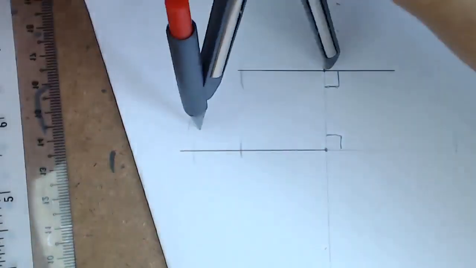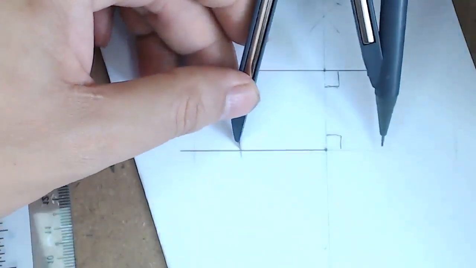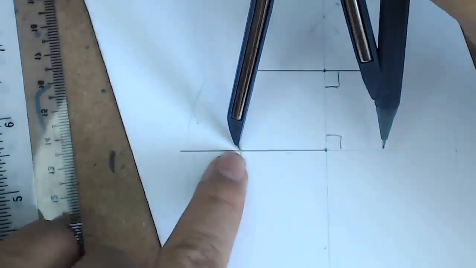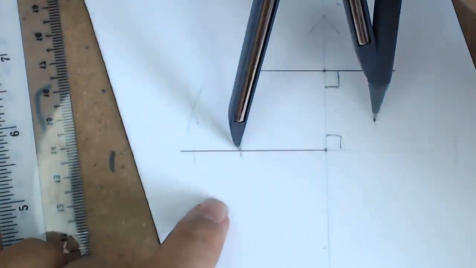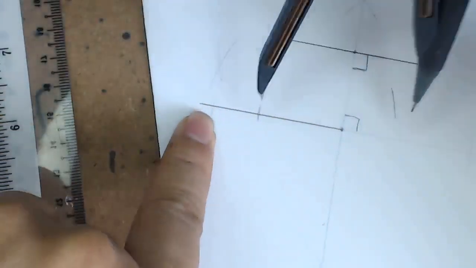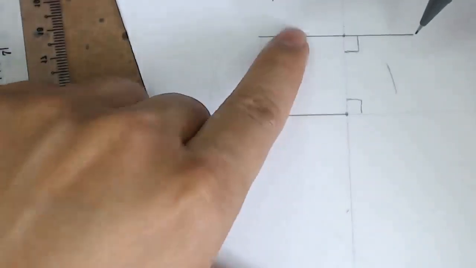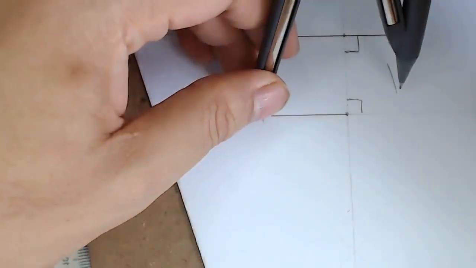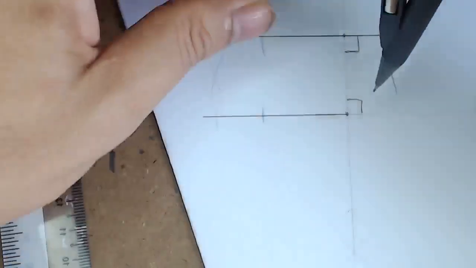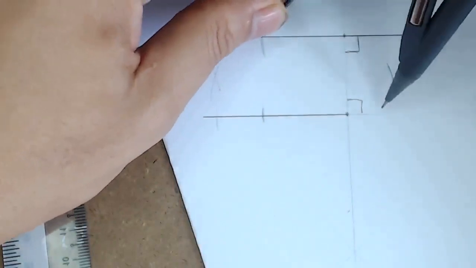Change the position, mark the arc. This time we can use this point as a reference to construct the arc. Cannot use this line, cannot use this mark here, because the length is not equal. And so does this mark here.